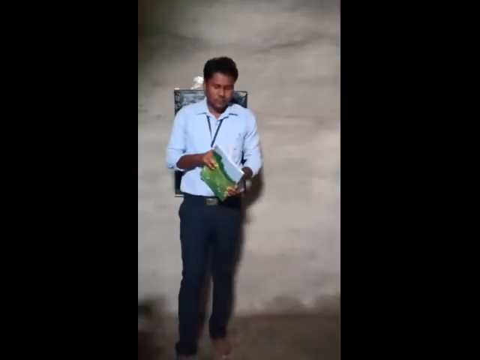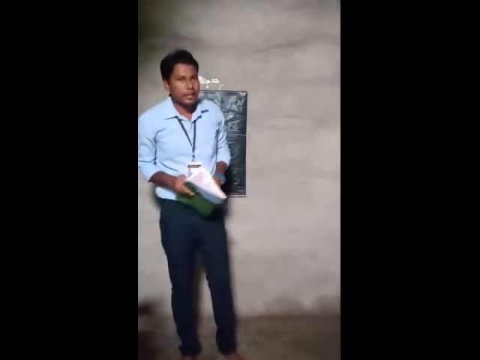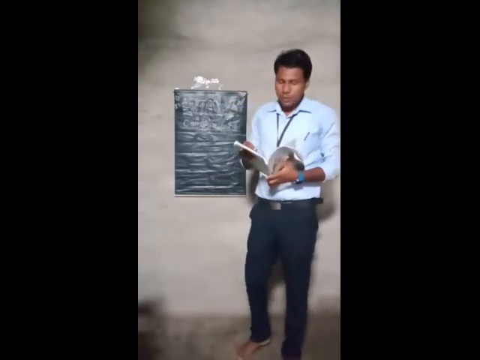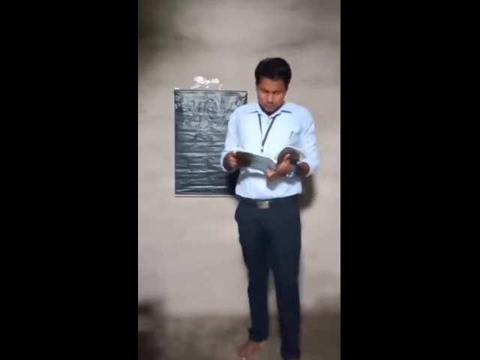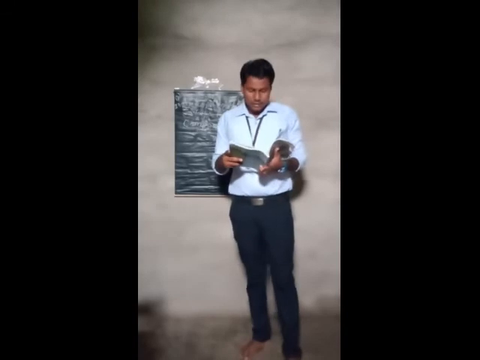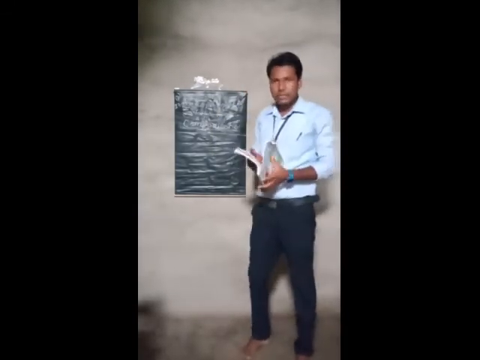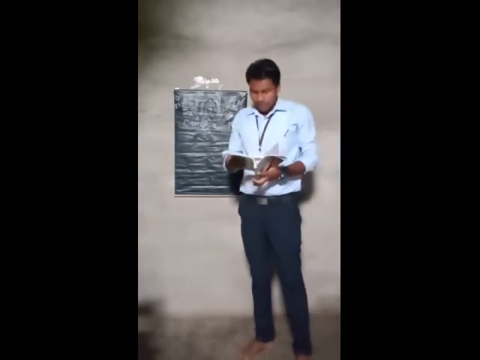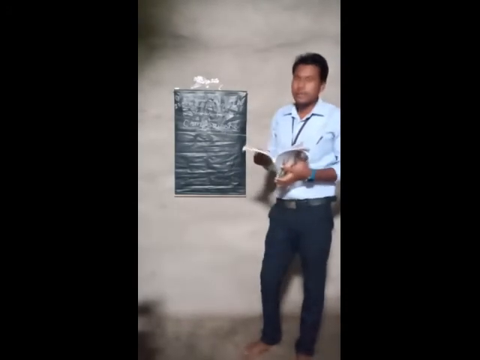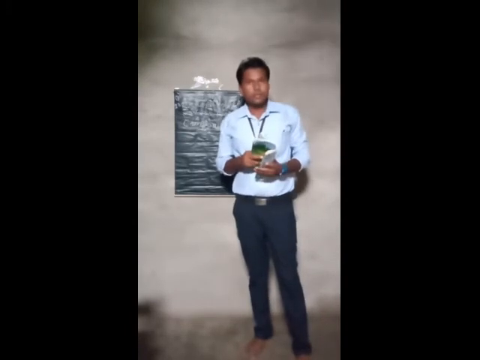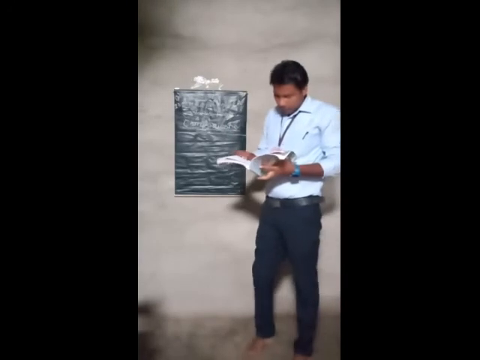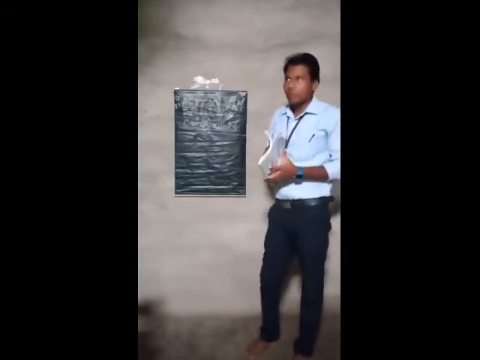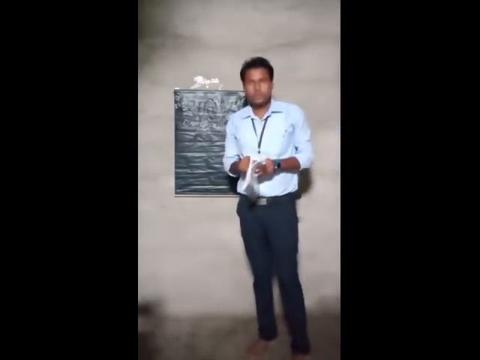Now, big as a dinosaur, small as a snake. In this line, the poet has compared dinosaur and snail size. It means the size of the dinosaur is very huge and the size of the snail is very small. So here in this line, the poet has compared the size of the dinosaur and the size of the snail. So what is the comparison between dinosaur and snail in terms of their size? Okay, next slide.